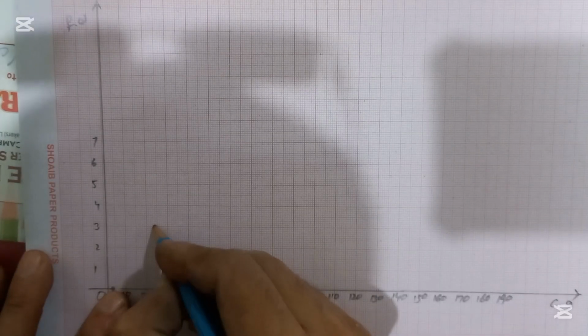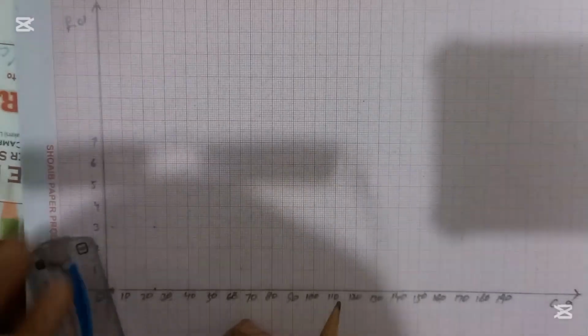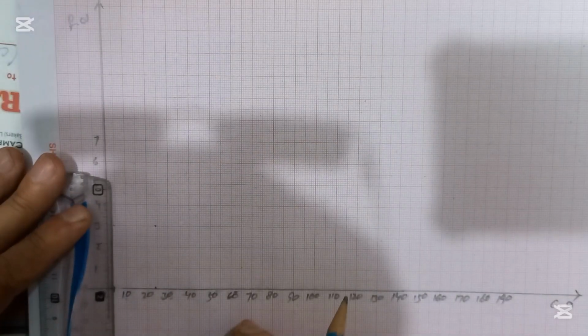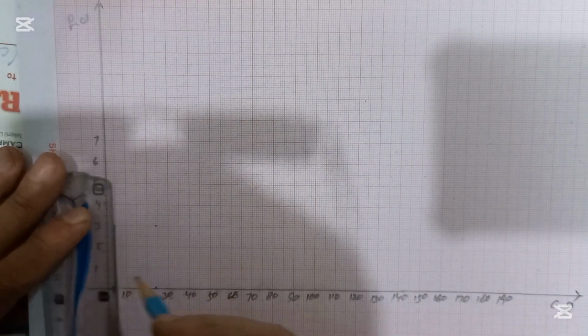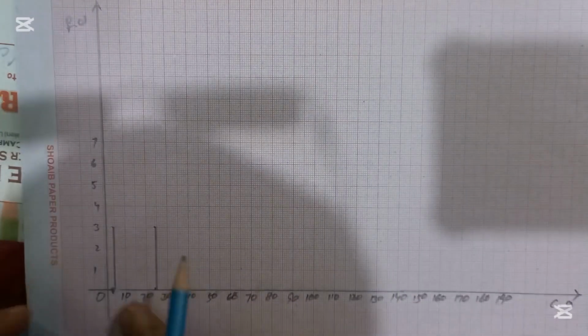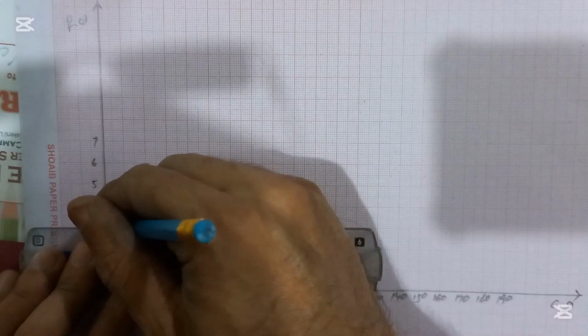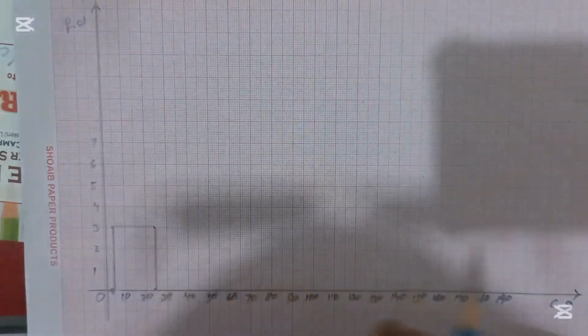So here is 3, and here is 3. So this is the first rectangle that is going to be made. The rest of the method is the same. We just have to check the frequency density on the vertical line and the classes on the horizontal line.